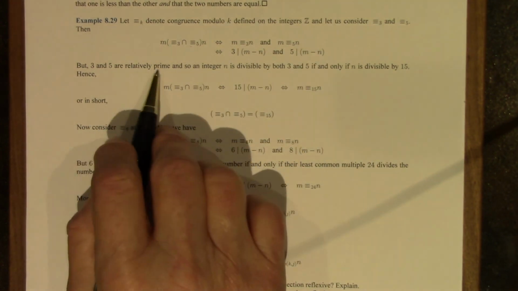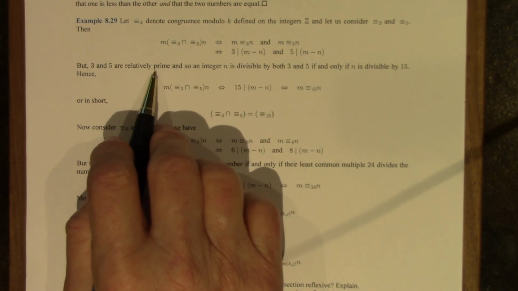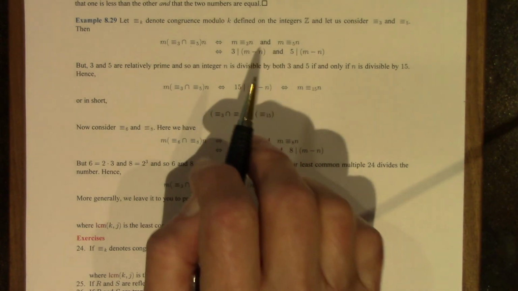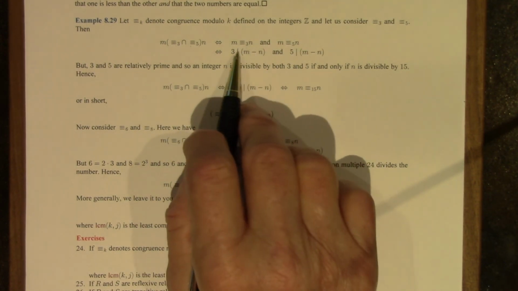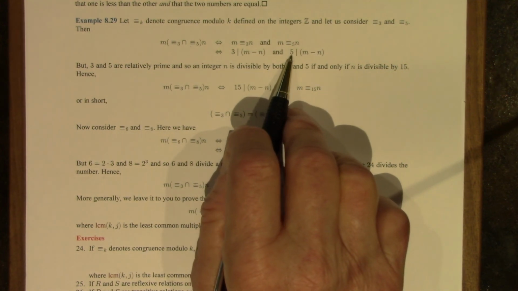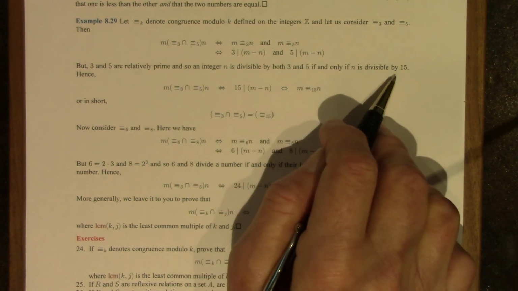But since 3 and 5 are relatively prime, an integer is divisible by both 3 and 5 if and only if it's divisible by 15.